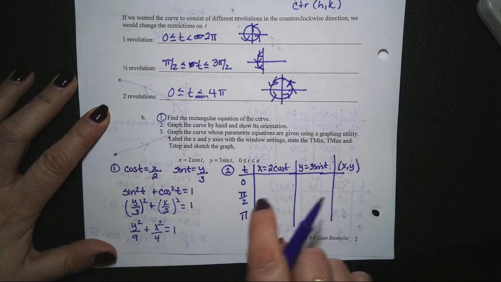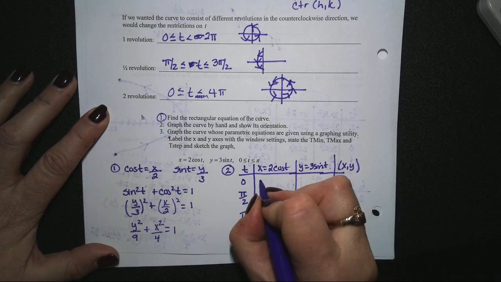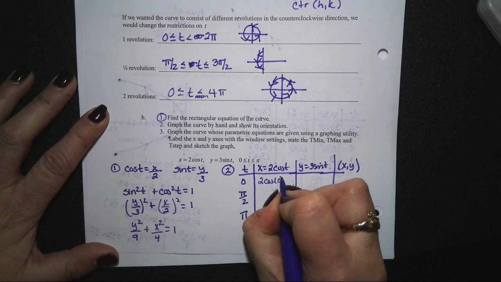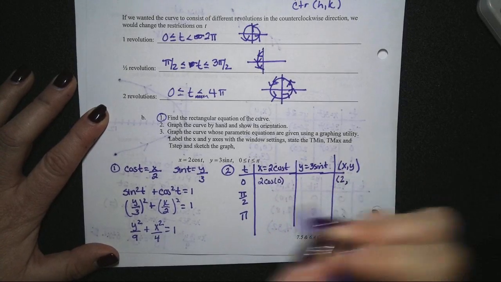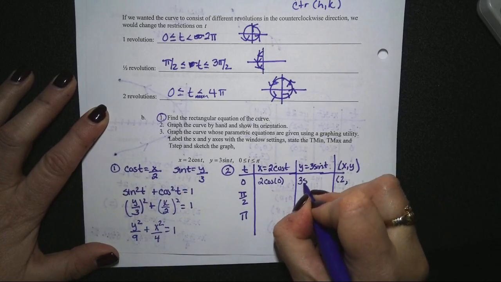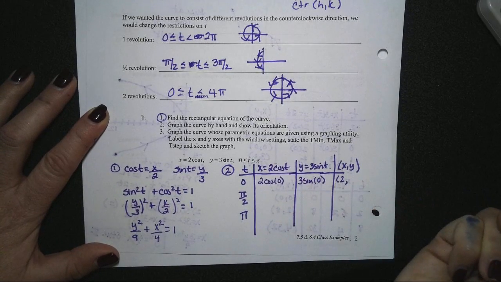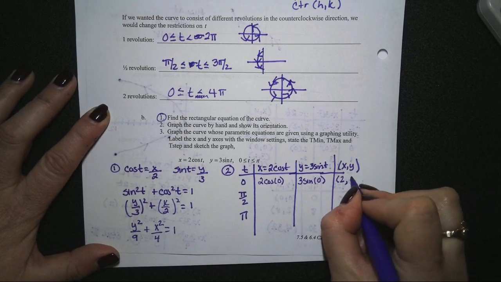So just like I did, now you finish it for me. Fill out these points. So we have 2 times the cosine of 0. And what is the cosine of 0? 1. So my first x value will be 2. 3 times the sine of 0. Sine of 0 is 0. So my first point will be 2, 0.